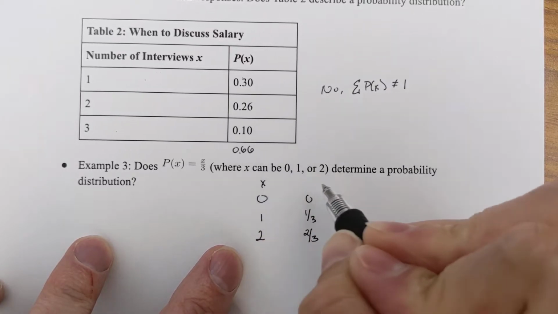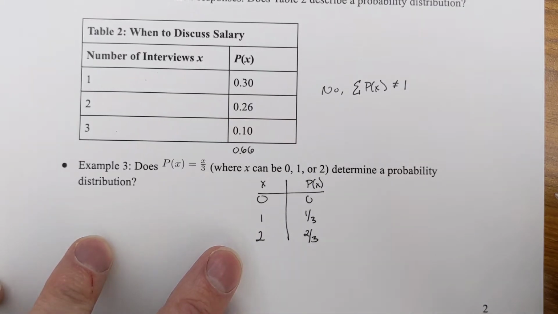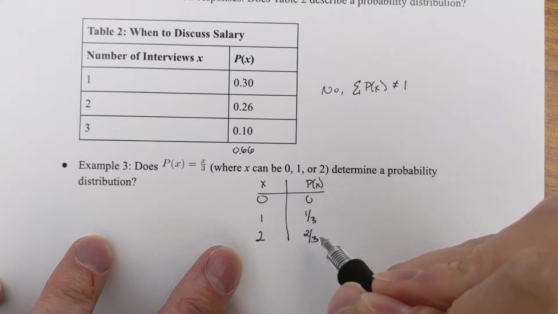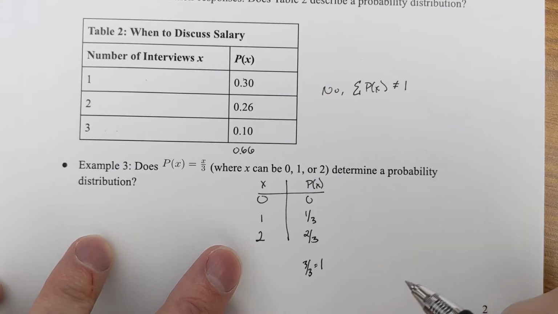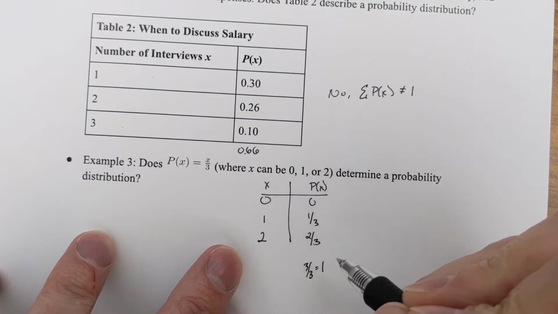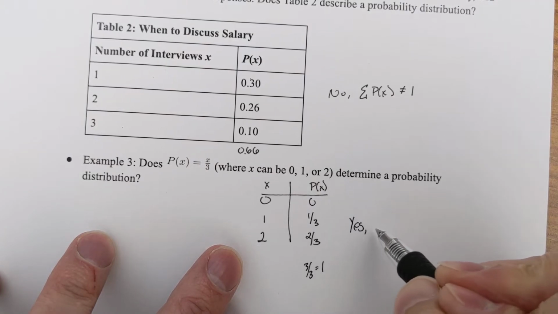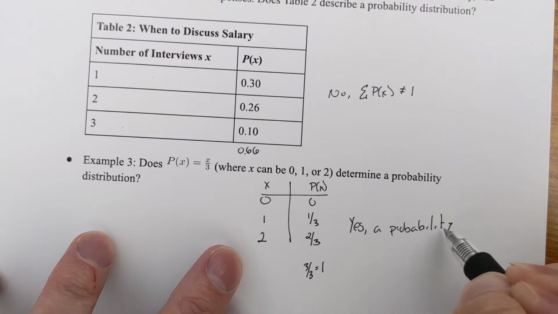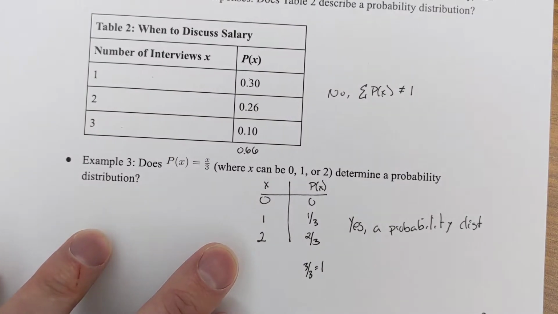So this would be our x column. This would be our P of x column. So criteria 1 are x's numbers. Yes. Probably, or thing 2, does P of x add up to 1? Well, 0 plus 1/3 plus 2/3, that's 3/3 or 1. So it's good there. And the third one is, are the probabilities between 0 and 1? Yes, they are. So yes, this one is a probability distribution.